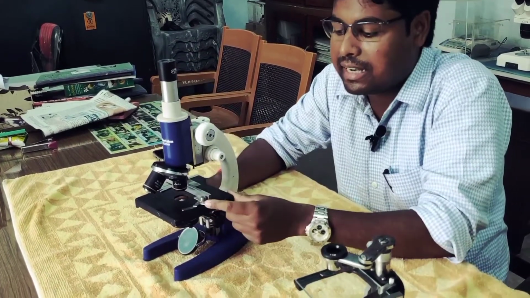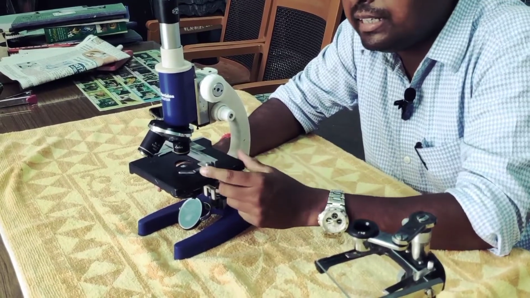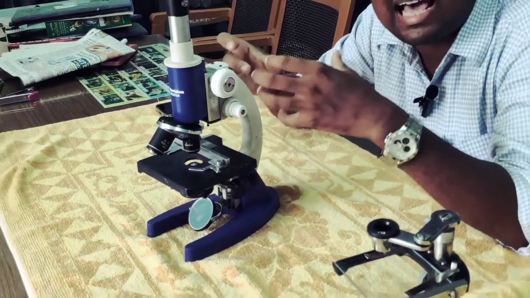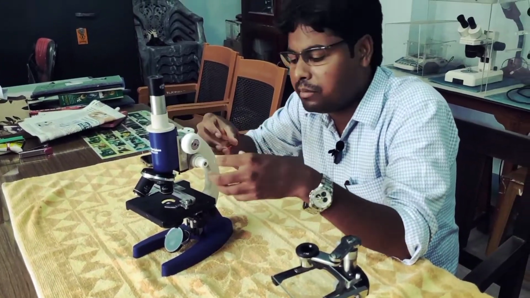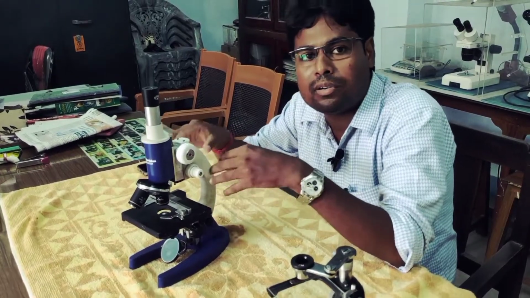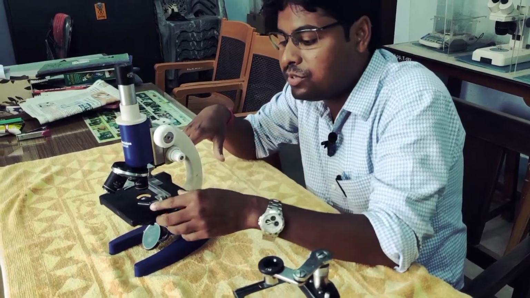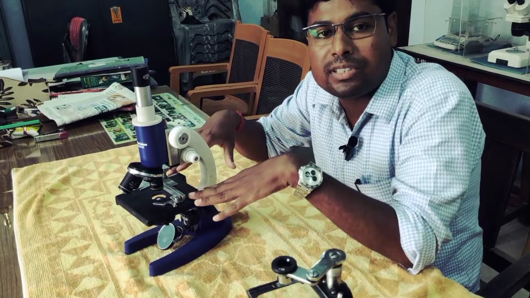Next, this is the clip on the stage. It is used to hold the slide on the stage. Without it, the slide can move away on the stage. So please use this clip to fix your slide on the stage.